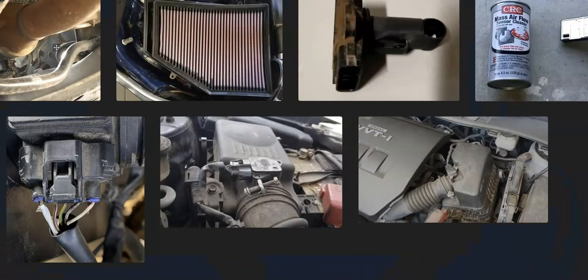And so that's basically it. I just wanted to give a basic overview of how you go about fixing a vehicle with the P1100 code.